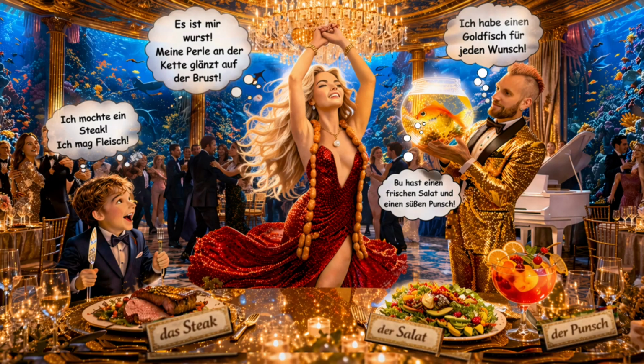Second, there is the idea of a general category. In German, a specific item often takes the gender of the general category it belongs to. Since the general word for meat is das Fleisch, which is neuter, the specific cut of meat, steak, follows the same pattern. A quick note on plurals, just like in English, you add s, die Steaks.